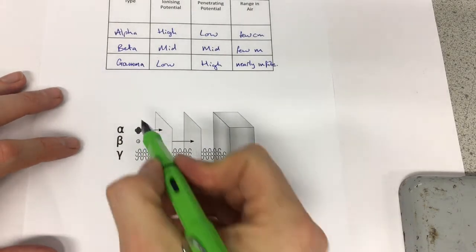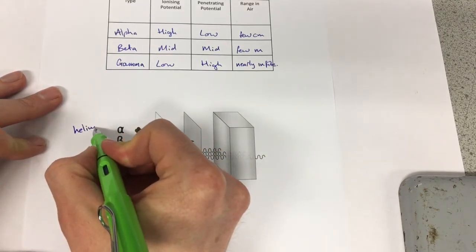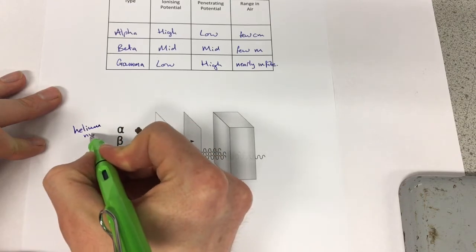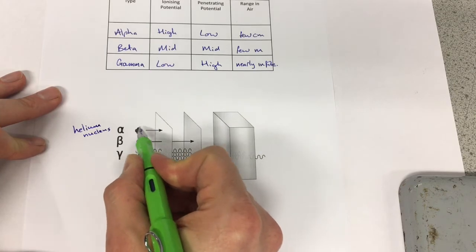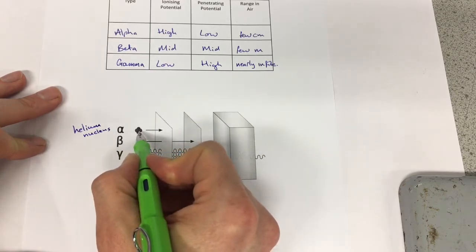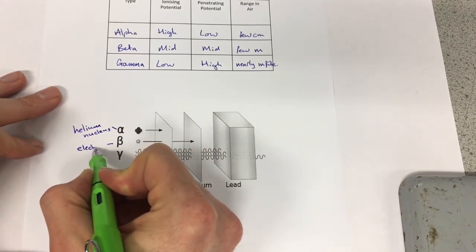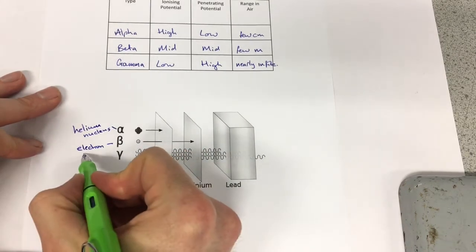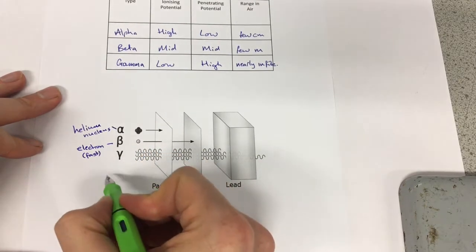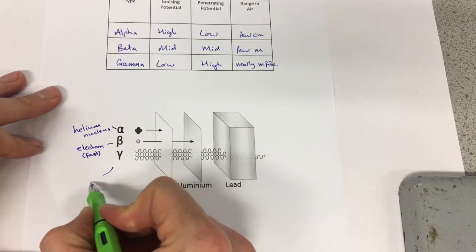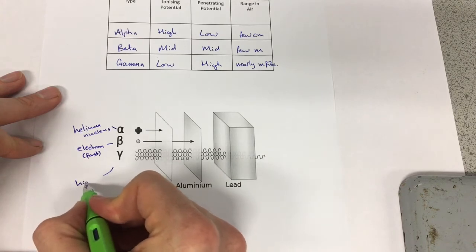So alpha radiation is a helium nucleus. It's not helium because helium has two electrons around the outside. It's just the inside of a helium atom. It's the helium nucleus. A beta particle is an electron. The exam board likes you to know that it's a fast or high energy electron. And this last one down here, this is a gamma. It's not actually a particle at all. That's what this wiggle is about. This is a high energy wave.